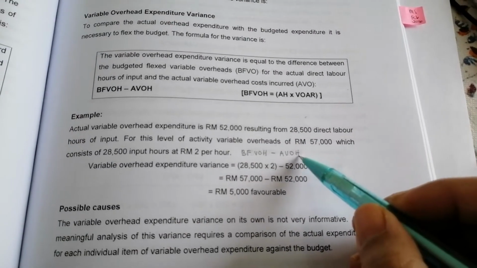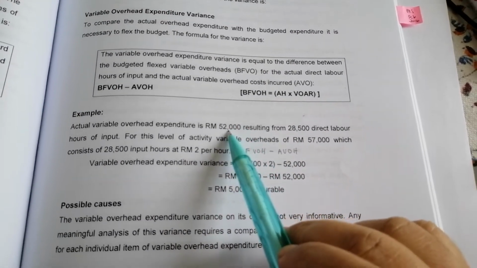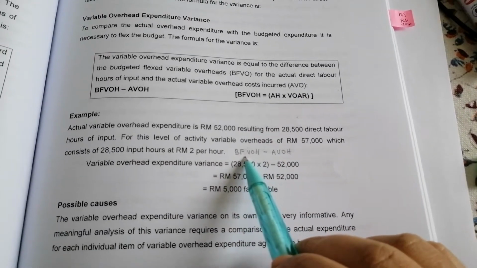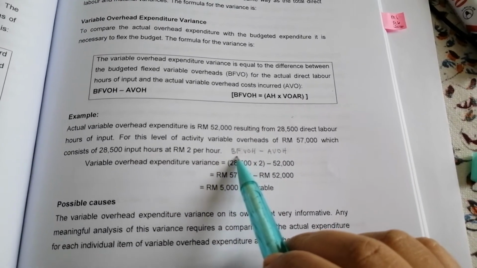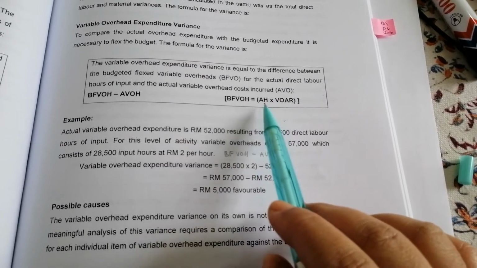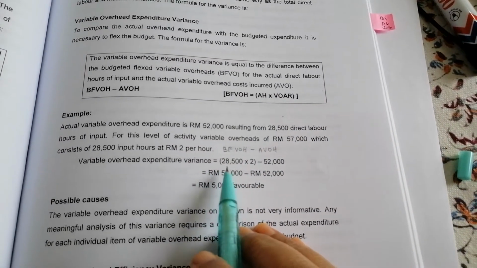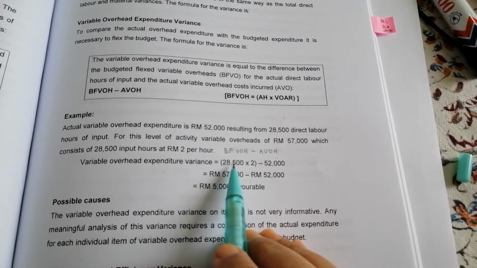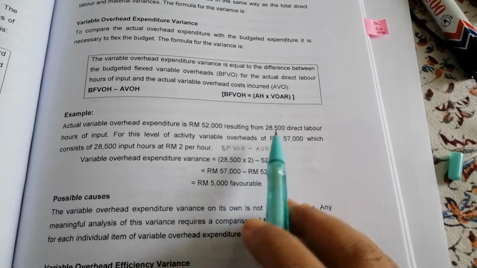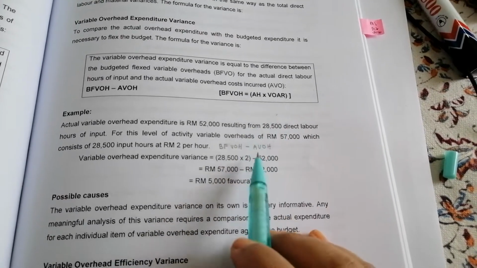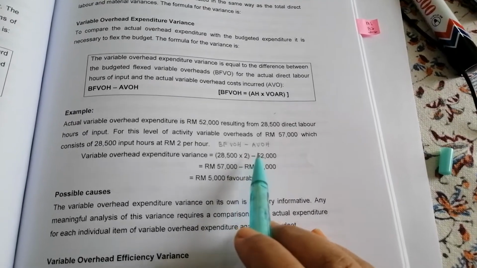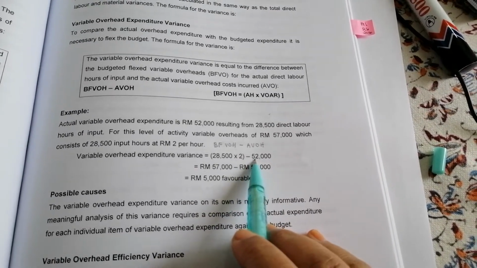We have the actual variable overhead here, the 52,000. But now we have to calculate the budgeted flex variable overhead, which is from this formula. We take the actual hours, the actual labor hours of 28,500, multiplied by the variable actual rate, which is 2 ringgit. And then you minus the 52,000.